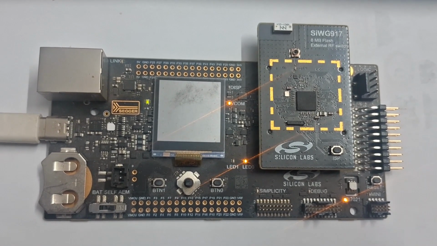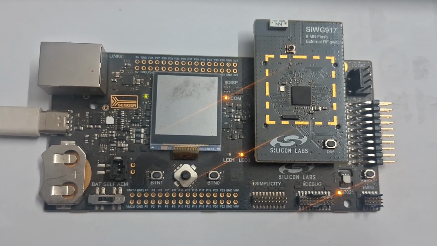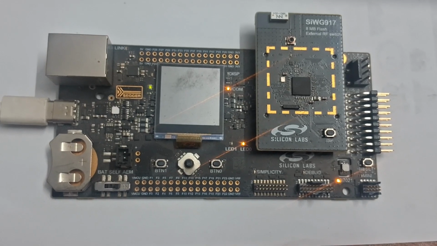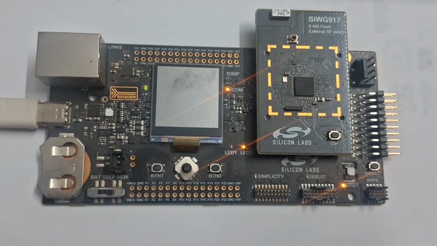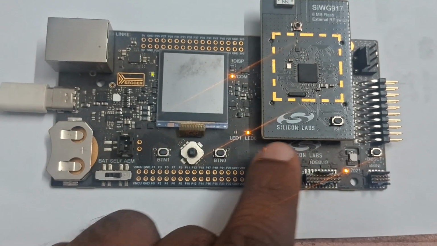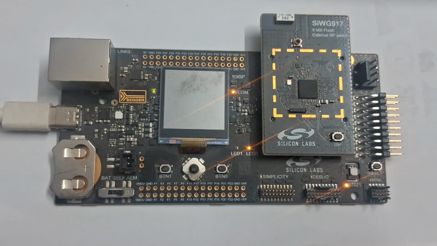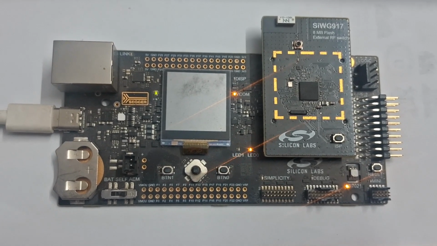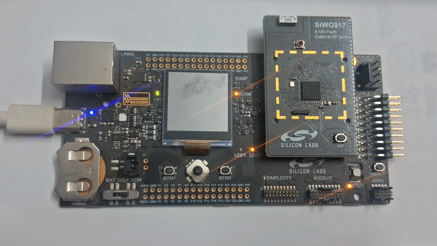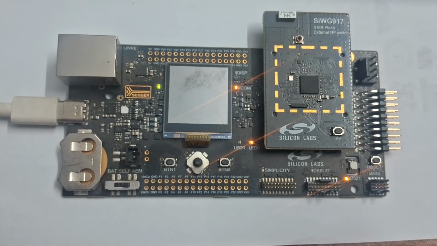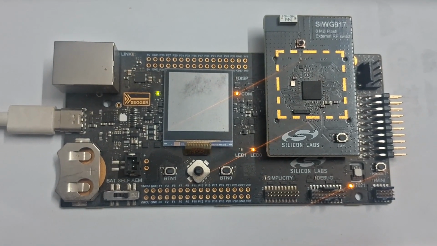We are using the default LED Blinky code as a part of the example project. You can see here the LED 0 blinks. Now let us look at how to change it to LED 1. There are two LEDs on the board.